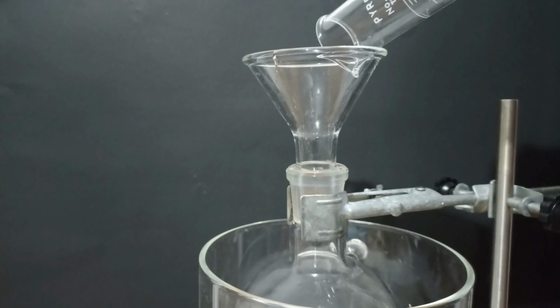I rinsed the flask using the same filtrate. Do not use distilled water to rinse this product because it will dissolve very easily. I mixed the two solids and weighed them.